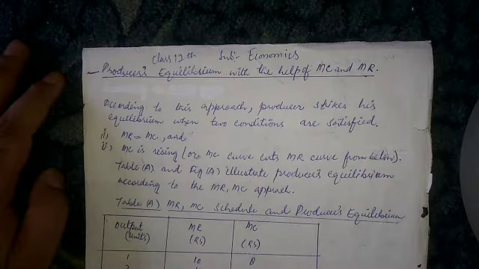Now this is the producer's equilibrium with the help of the MC and MR approach. That means the marginal revenue and marginal cost approach.